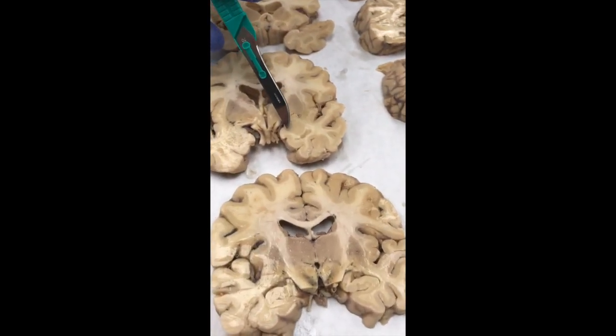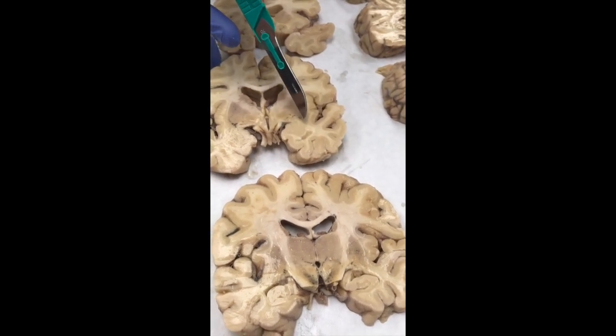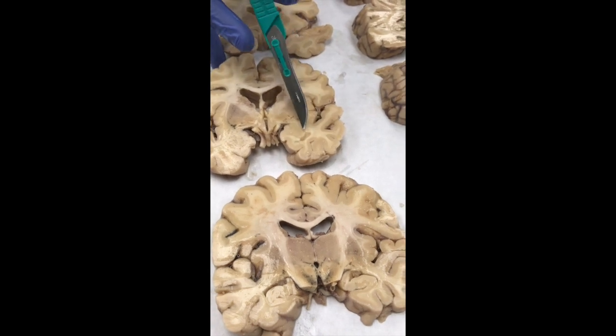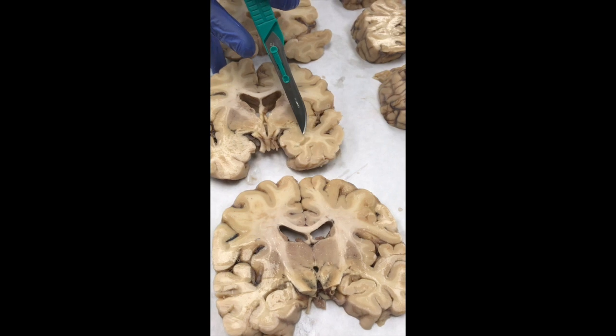Here in the mesial portions of the temporal lobe, one can identify the amygdala. It's really not almond in shape, but that's what it gets its name from. It is relatively indistinct and looks just like a sort of smudge of gray matter immediately adjacent to the lateral ventricle in the temporal lobe.